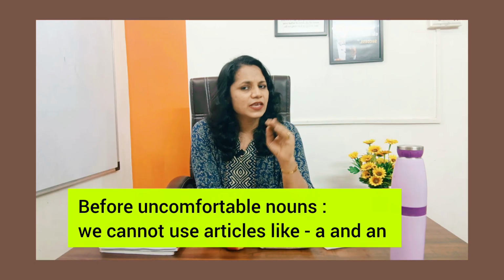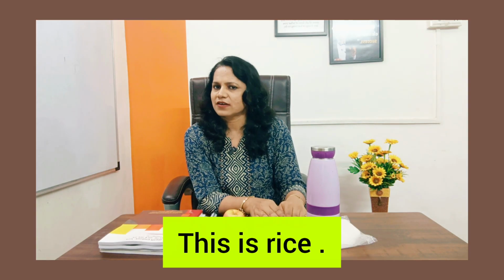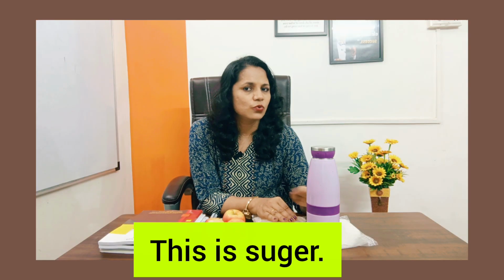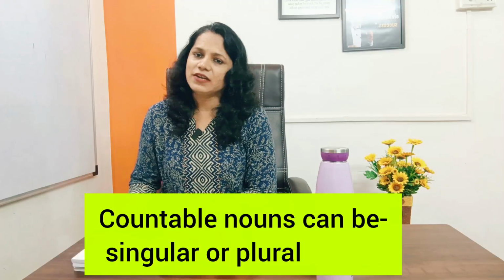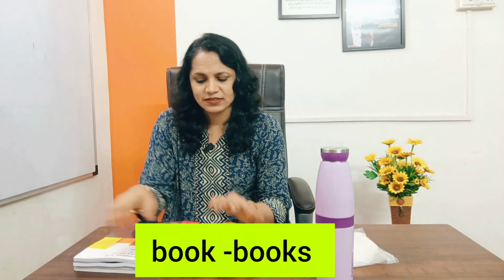Now next, with uncountable nouns, we cannot use indefinite articles like a and an. Example, this is water, not a water or an water. This is water. Then this is rice. This is sugar. So no article before that. The we can use. Now the next difference: countable nouns can be singular or plural. For example, singular pen, plural pens. Singular apple, plural apples. Singular book, plural books.